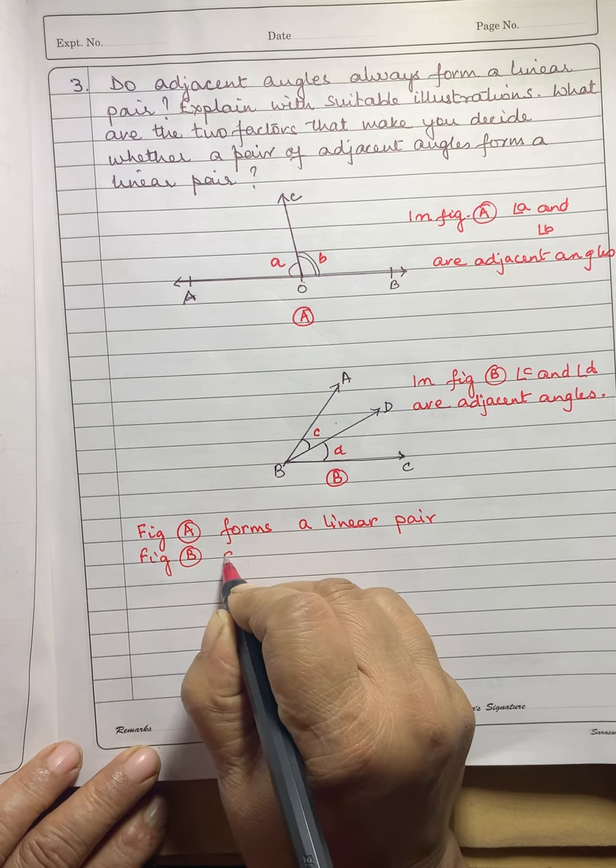So which are the figures? Figure number B and figure number C are neither supplementary nor complementary.